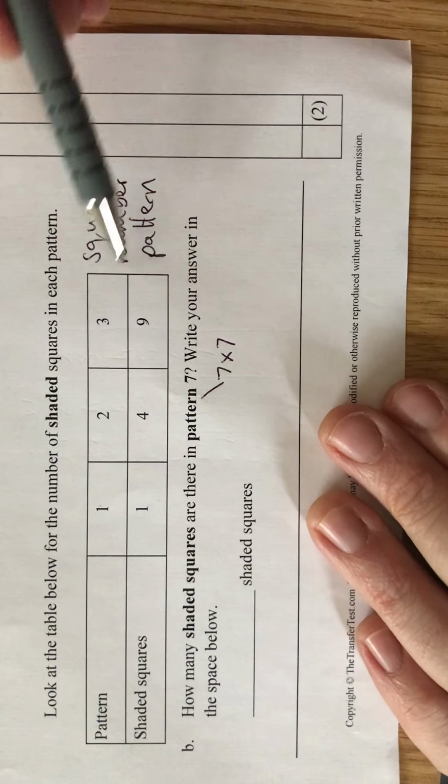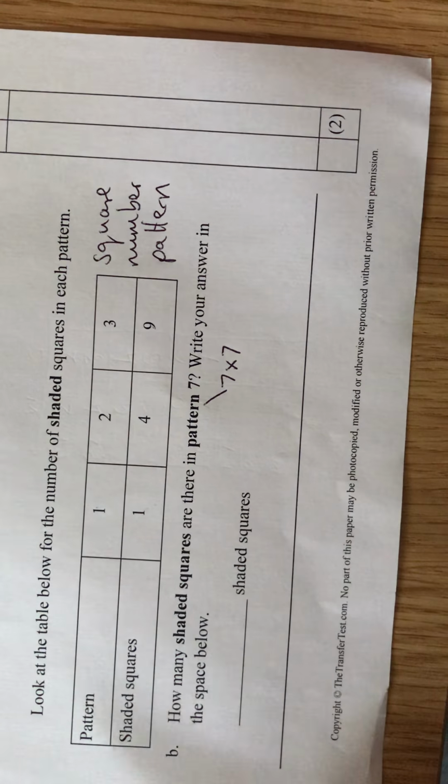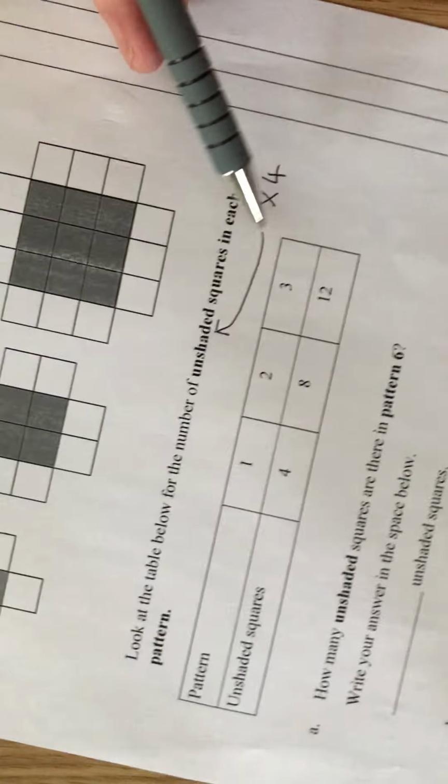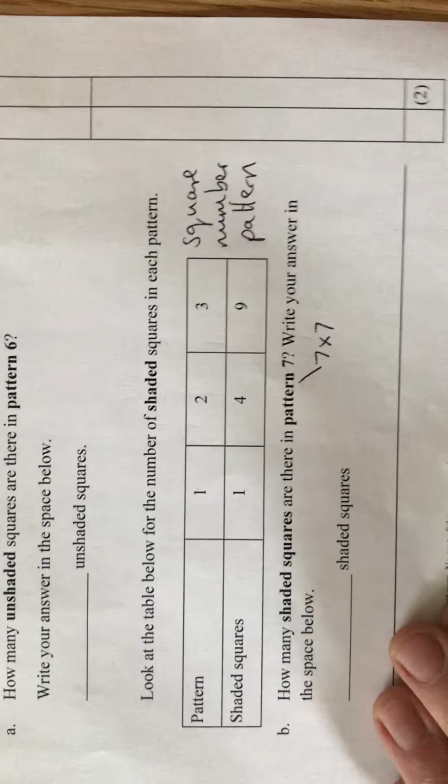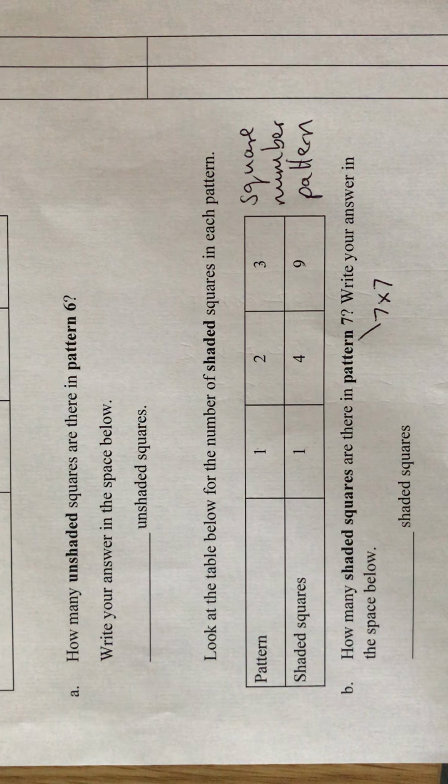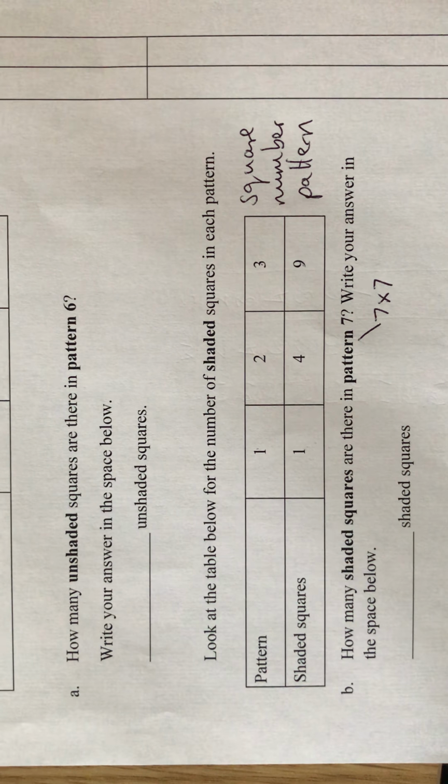Now you could draw that out, but it would take you a very, very long time. So this is why using tables and trying to see patterns, is it a multiplying pattern like times 4, is it triangular numbers or square numbers? So folks, that is the tutorial for today.